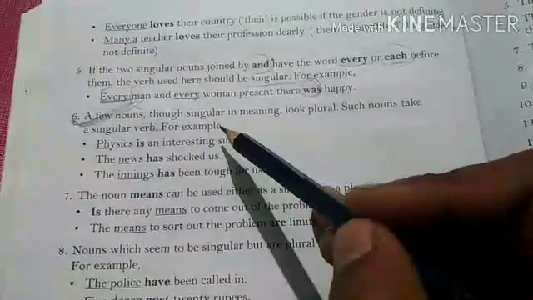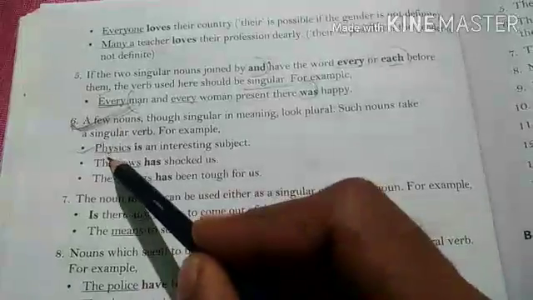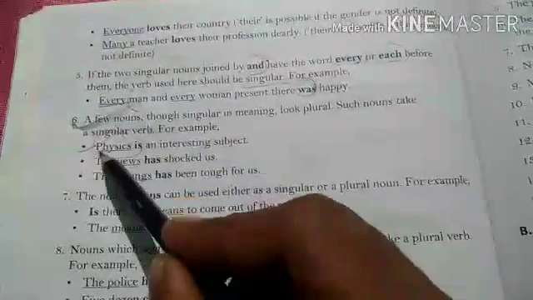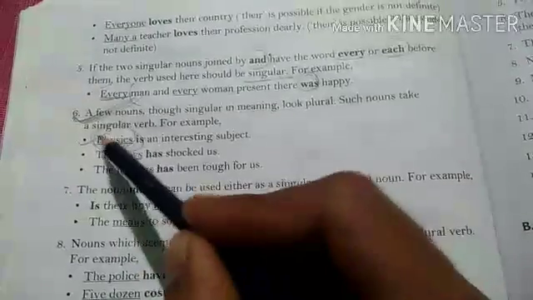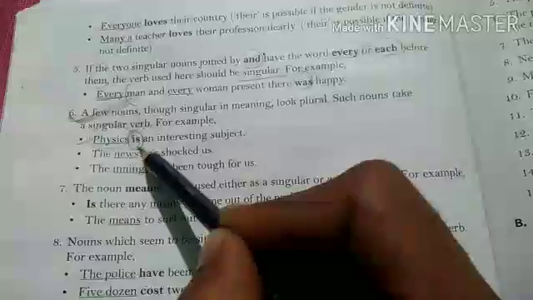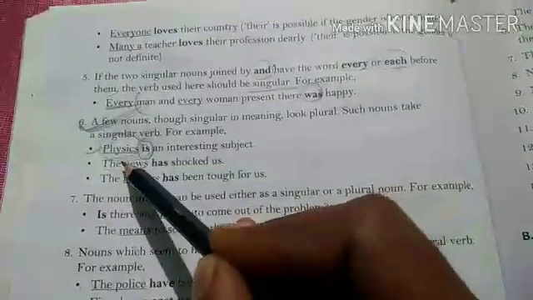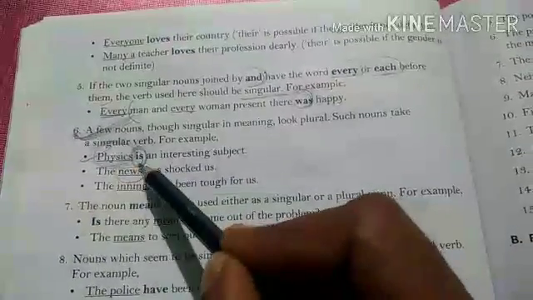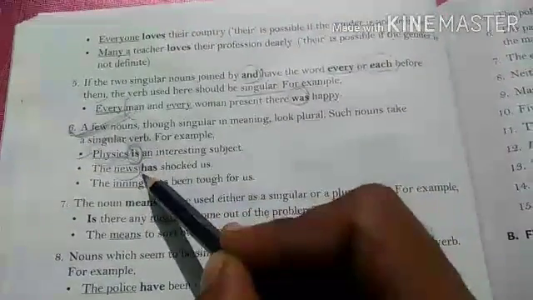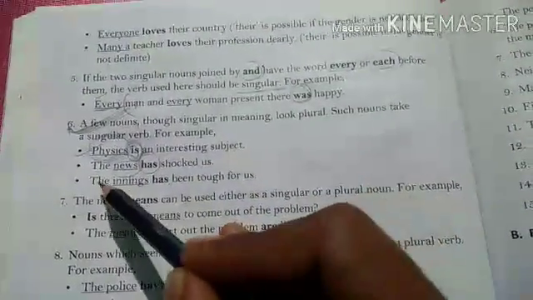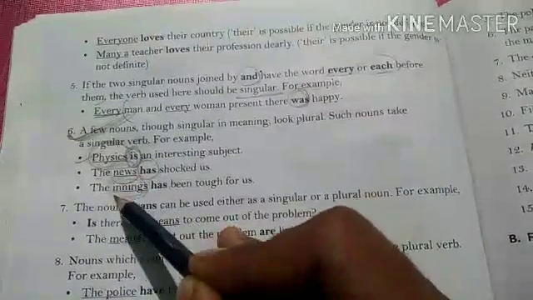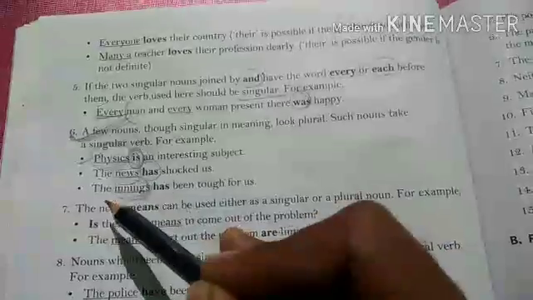Okay. Like physics is an interesting subject. Physics एक subject का नाम है, भले हमें उसे सुनने में प्लूरल्स की तरह सुनाई दे, लेकिन ये एक सब्जेक्ट का नाम है जो सिंगुलर है, इसलिए हम सिंगुलर वर्ब यूज करेंगे. लाइक द न्यूज, दो इट साउंड्स plural, but it is singular in its original form, so we use singular. Okay. The innings सुनने में plurals की तरह सुनता है, लेकिन ये singular है.